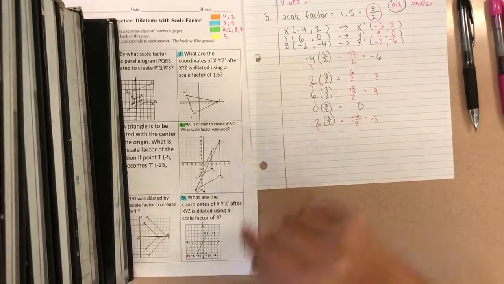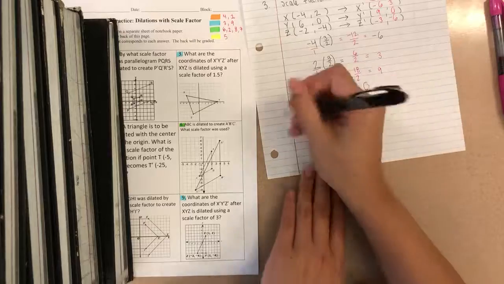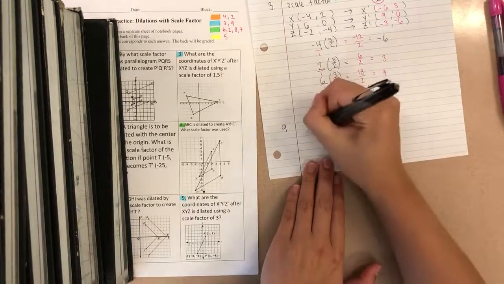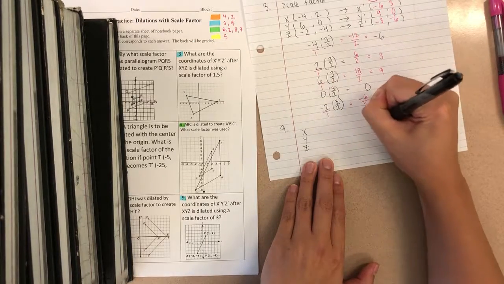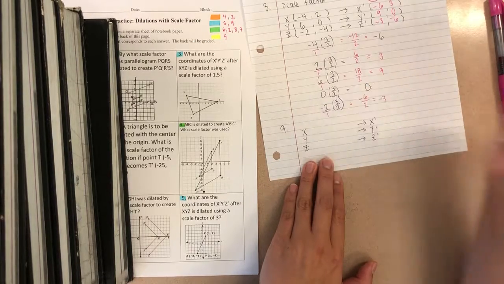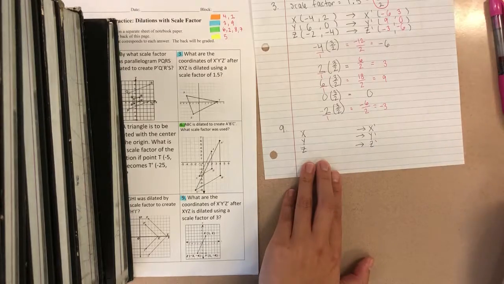Now, if you could do number 3, I want you to try number 9 by yourself. So go ahead on your paper. I want you to put number 9. And just like number 3, I want you to set it up. X, Y, Z, X prime, Y prime, Z prime. And tell me how I got from my pre-image to my new image. Good luck.